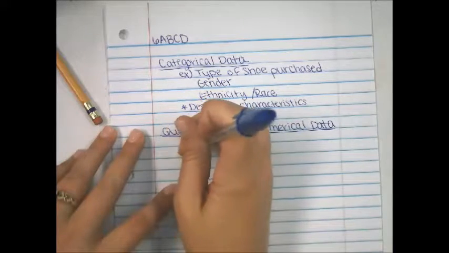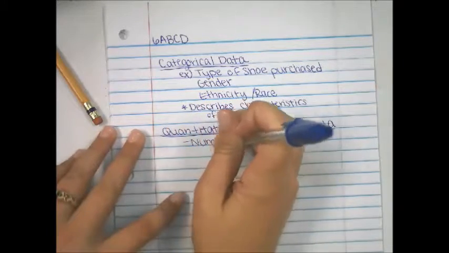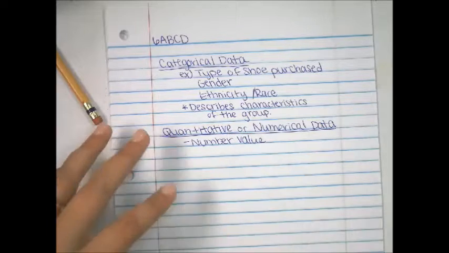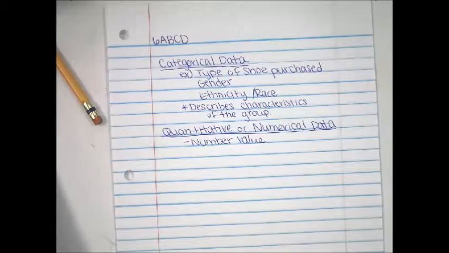This needs to have a number value. So if we're collecting data by how many, we have a tree farm, and how many apricots does each tree produce? Okay, so that would be numerical data.